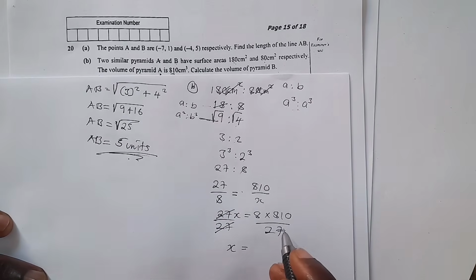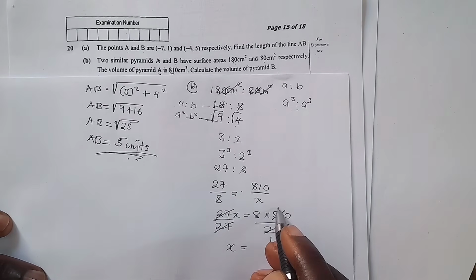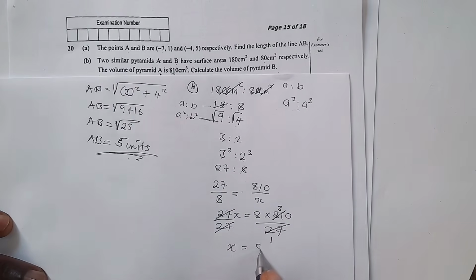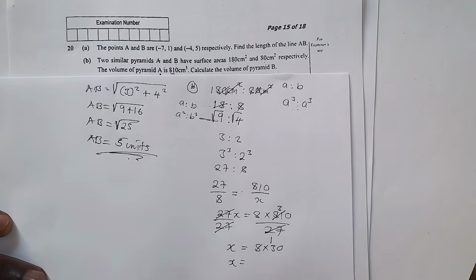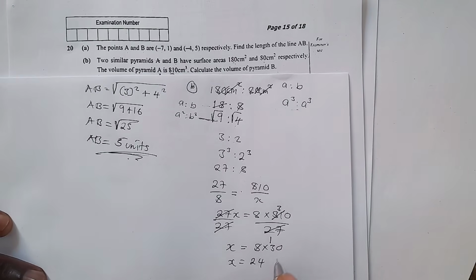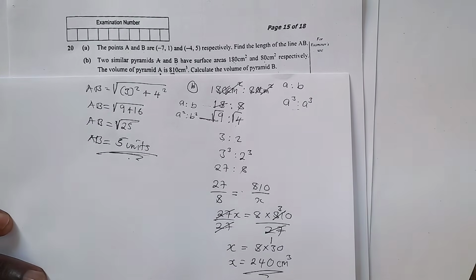So 27 into 81 is 3 times, so this is 30. We have 8 times 30, which is easy. Just multiply 8 times 3, which is 24. With this 0, 240 cubic centimeters. So this is the volume of pyramid B.